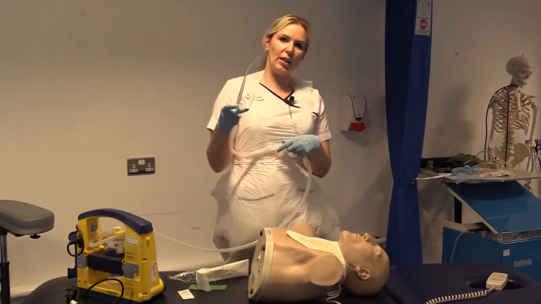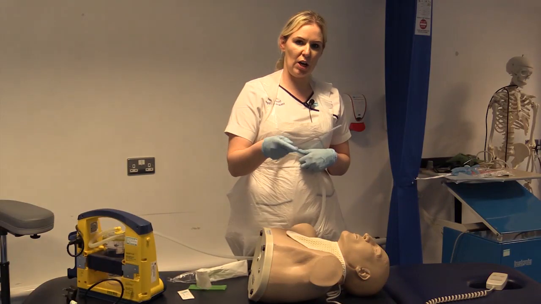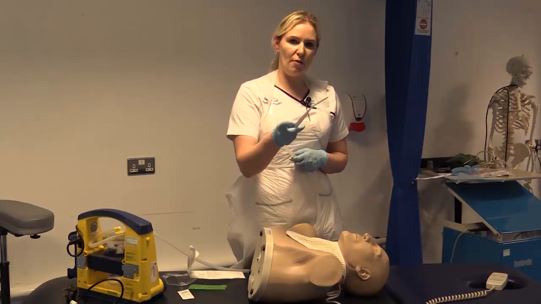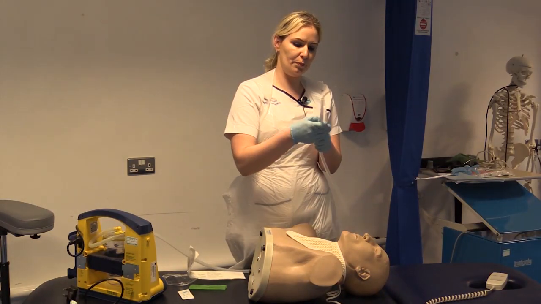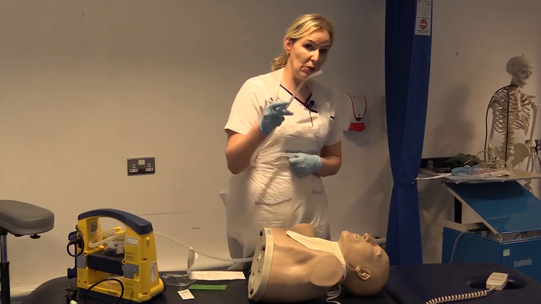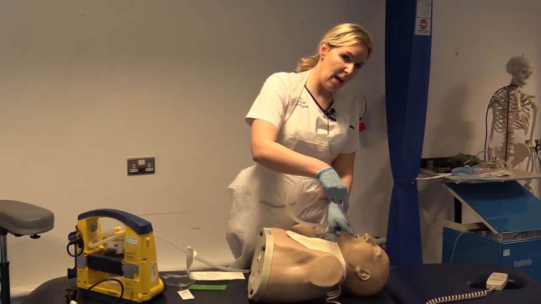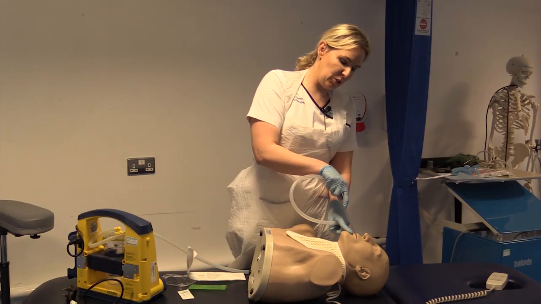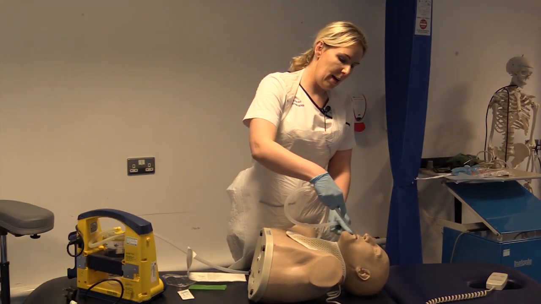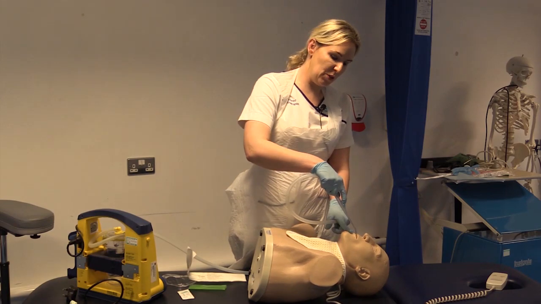Okay, again, you're going to explain to your patient that suction is going to occur. You're going to keep your suction off until you're into the patient's mouth. Okay, so you're going to gently insert the tip, apply your suction, and you're going to remove all visible secretions in the mouth. And as you withdraw, keep your suction on.